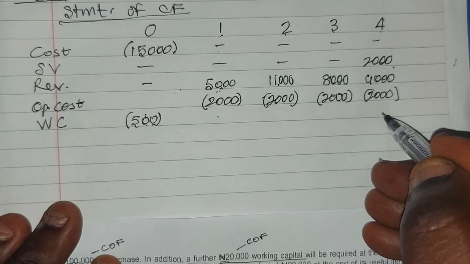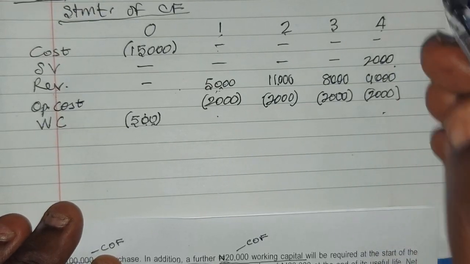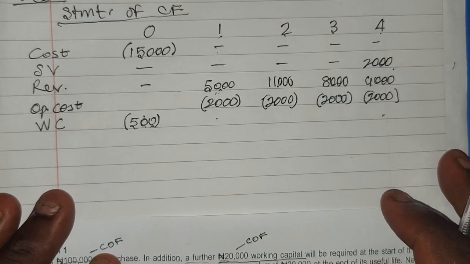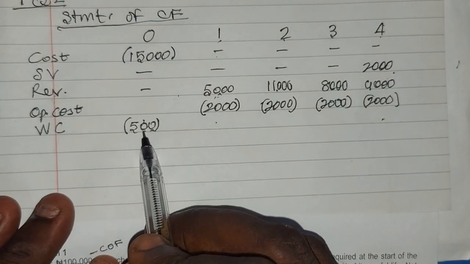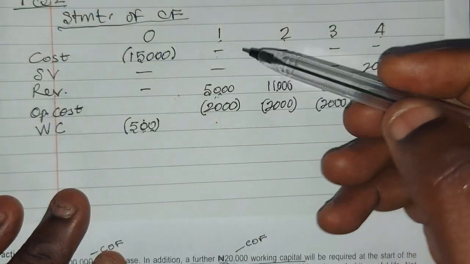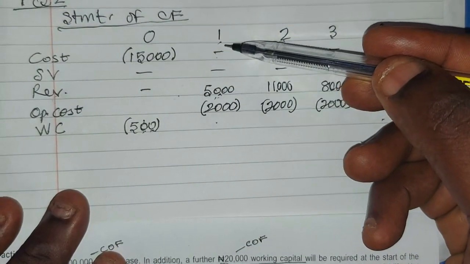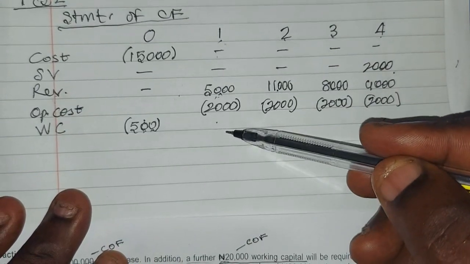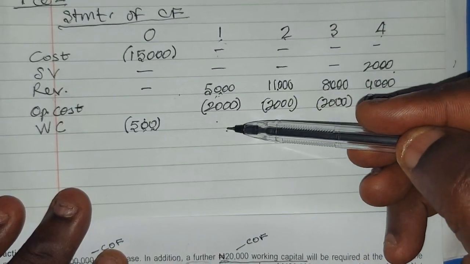This 500 has been invested and will be used for year 1 operation.